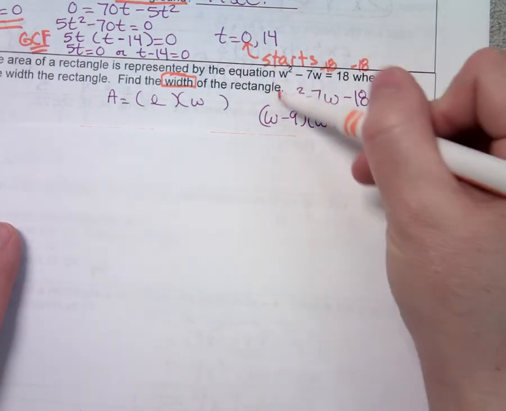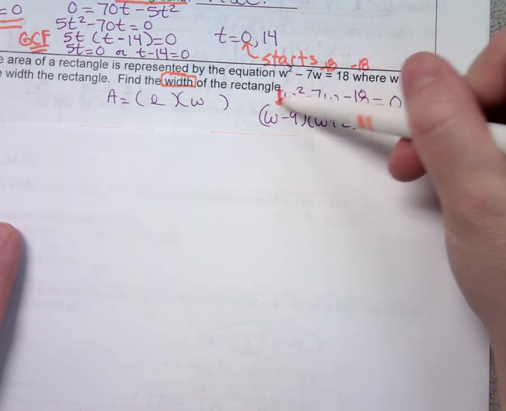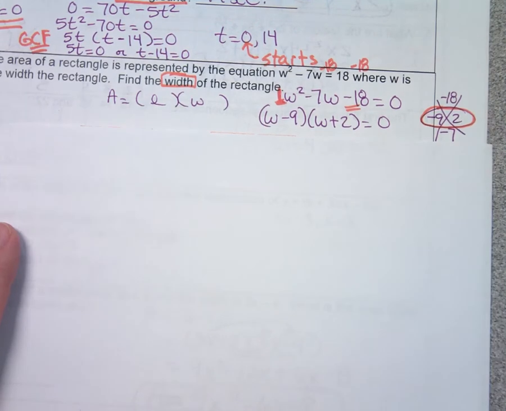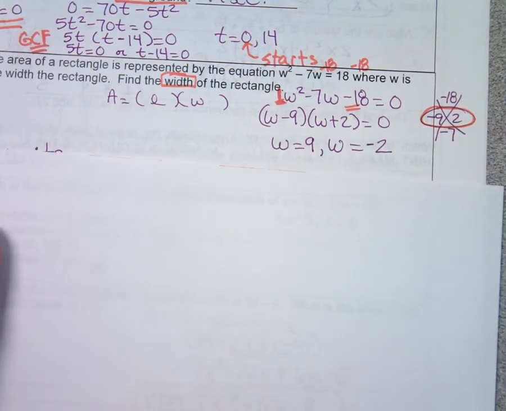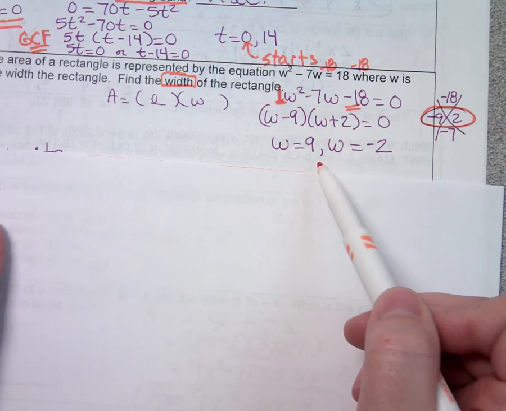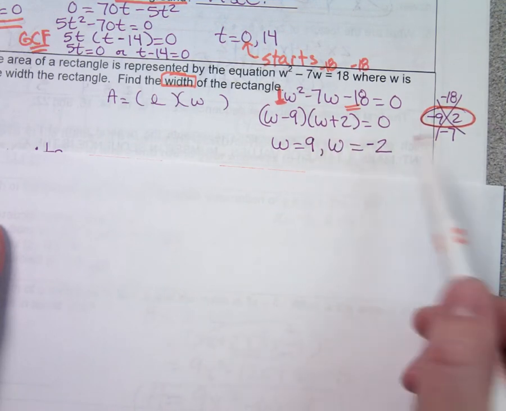What multiplies to be negative 18, that adds to be negative 7, and that's a negative 9 and a positive 2. Because of the 1 in front, I can shortcut. So w minus 9, w plus 2. I set each of those equal to 0. I set w minus 9 equal to 0 and get, I'm sorry, get 9. I set w plus 2 equal to 0 and I get negative 2.